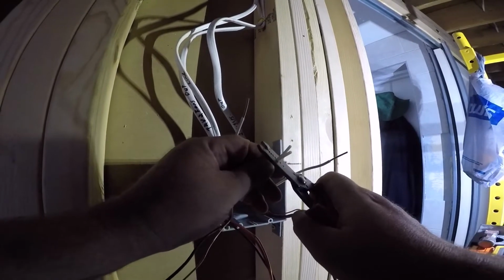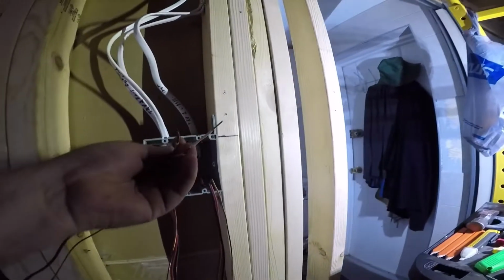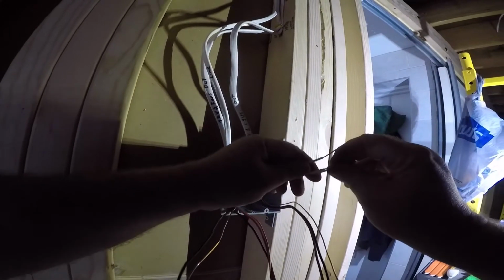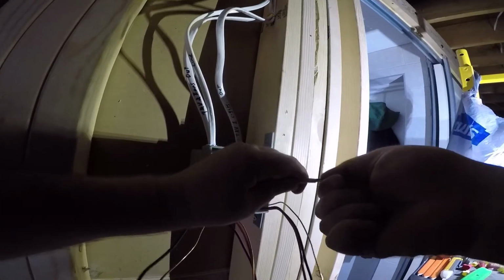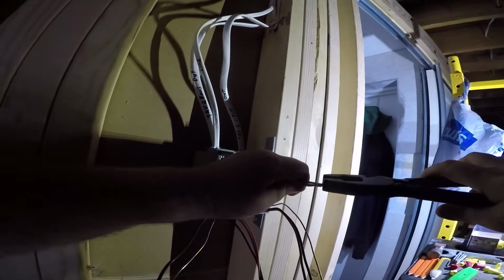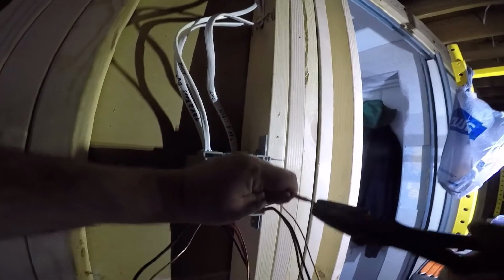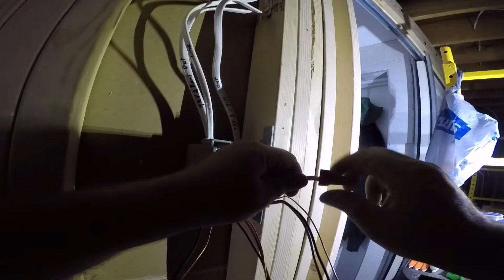Got a good pair of Snap-on strippers, but I blew them up on a 220 line, so they're not good anymore. I think I paid like $40 for them. Need to see a Snap-on truck, see if they'll take them back. Give me another pair, probably not. Probably have to buy a new pair. He'll say I blew them up, it's my fault. You know how it goes.